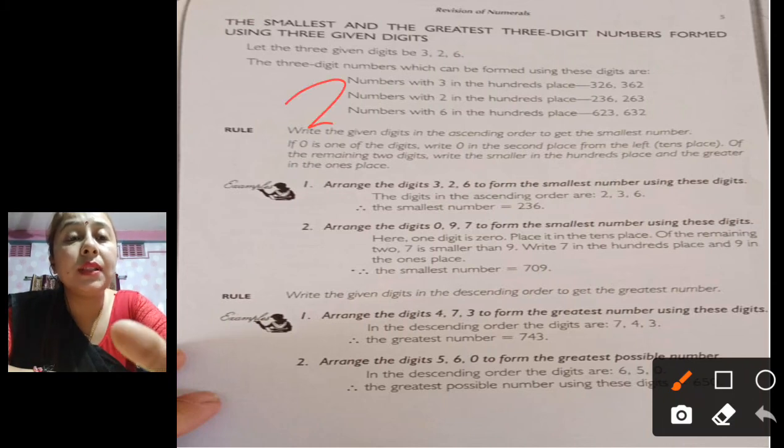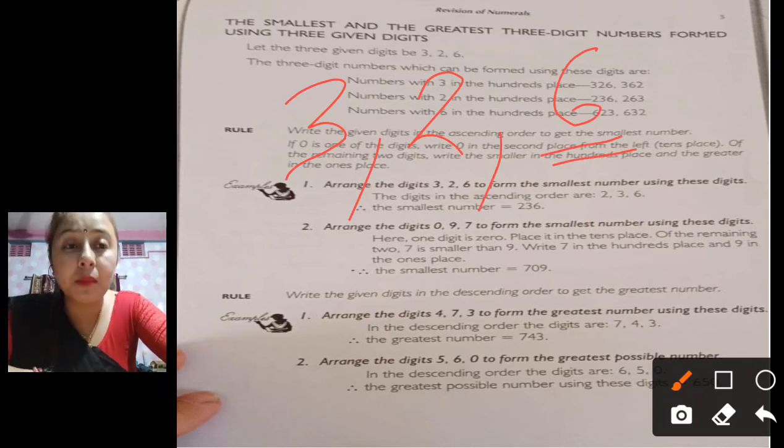Some digits are given, for example 3, 2 and 6. If you want to make the greatest number out of 3, 2, 6, then obviously in the hundreds position you will write 6, then after that 3, then after that 2. So in this way you will form the greatest number out of 3, 2, 6, that is 632.